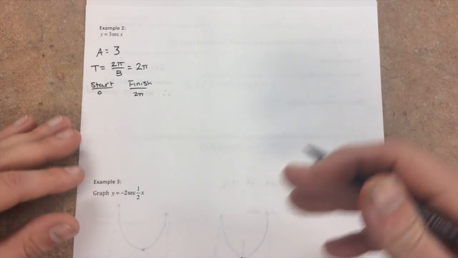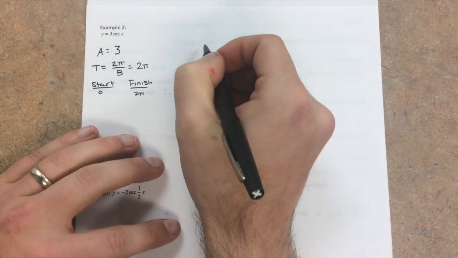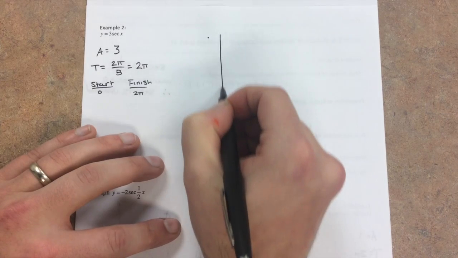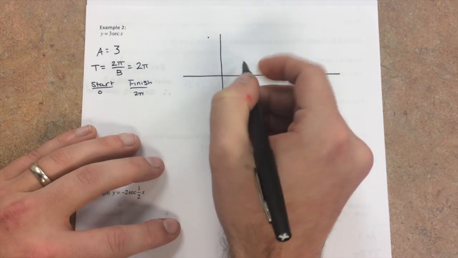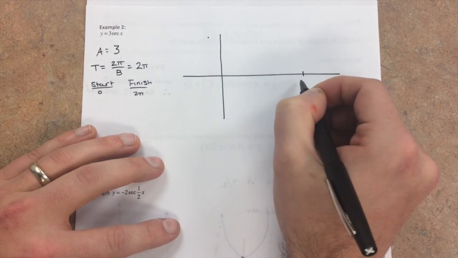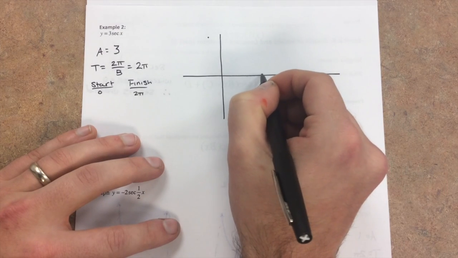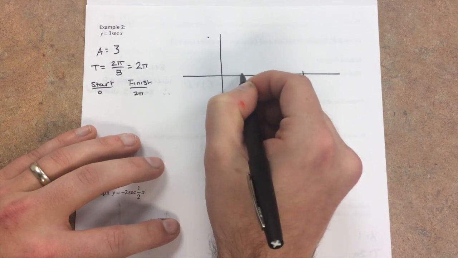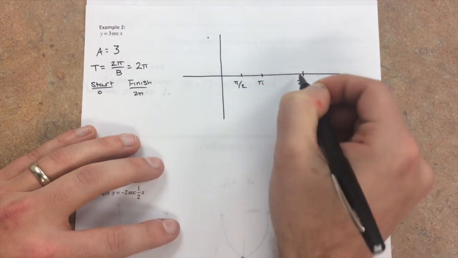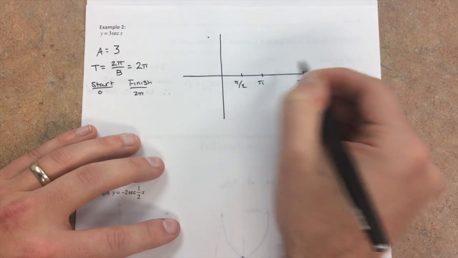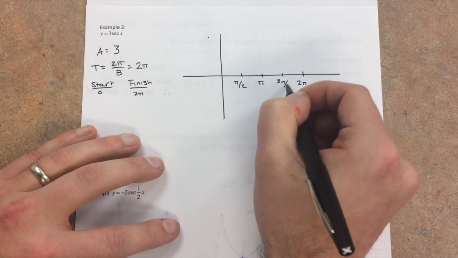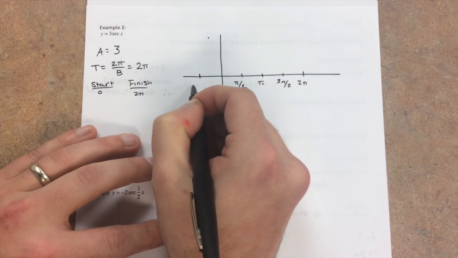So just like we did before, first we're going to mess around with amplitude, and then we're going to play around with the period. So just like I did before, we're going to go out to 2 pi, cut that in half to be pi, cut that in half, pi over 2. Halfway between pi and pi over 2 is 3 pi over 2. And then just for our sake, I'm going to take one step back and go negative pi over 2.